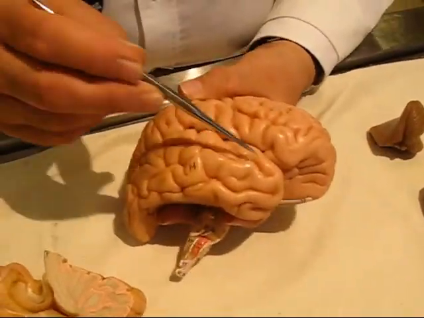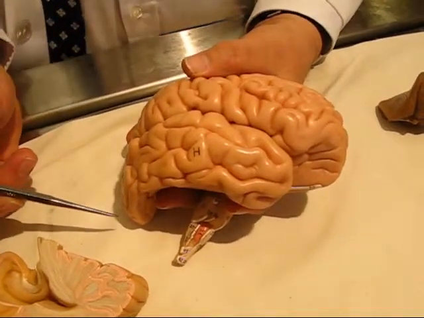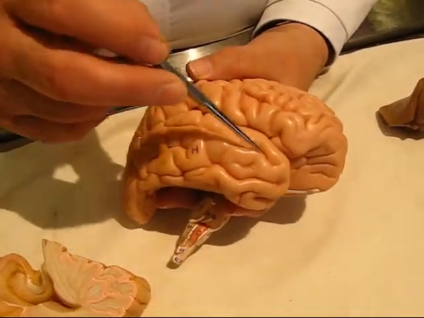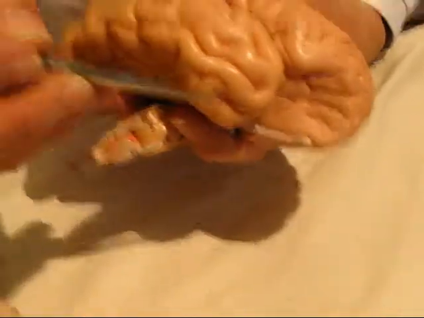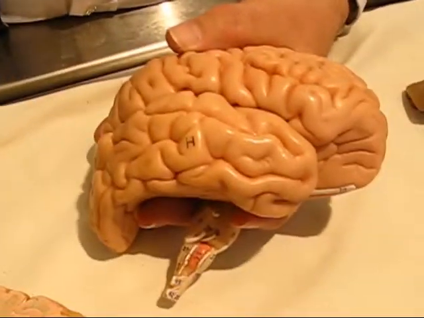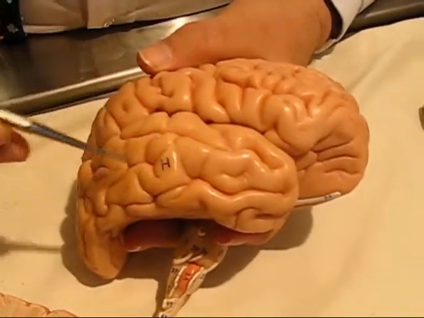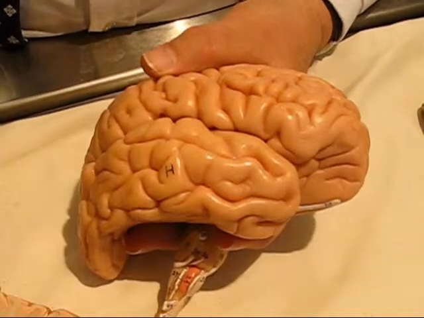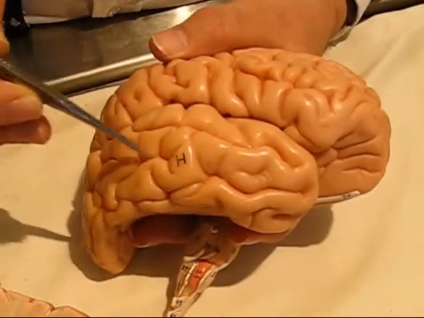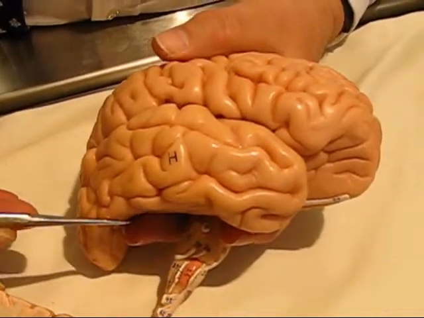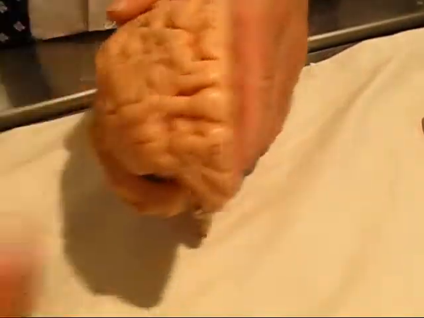Let's go with the temporal lobe. We divide the temporal lobe up into superior, middle, and inferior temporal gyri, separated by a superior temporal sulcus, a middle temporal sulcus, and then underneath here, an inferior temporal sulcus. The superior temporal gyrus, middle temporal gyrus, and inferior temporal gyrus are separated by the superior temporal sulcus, the middle temporal sulcus, and underneath here the inferior temporal sulcus. This is the inferior frontal gyri. This is the middle. Let's go to the frontal lobe.